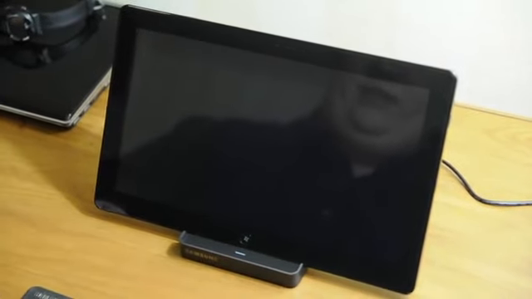We have in our hands here a Samsung pre-development tablet being handed out to the press and developers to try out the current version of Windows 8.